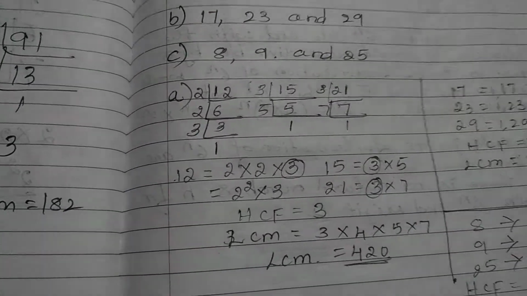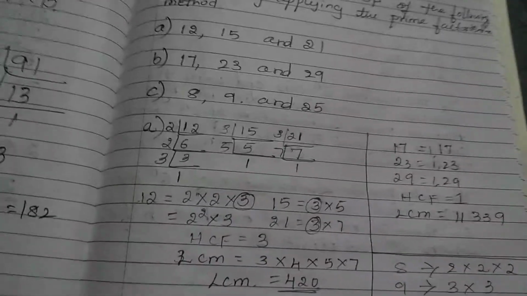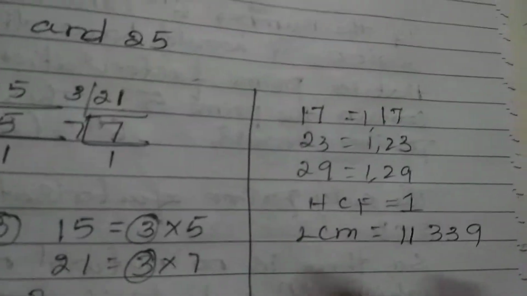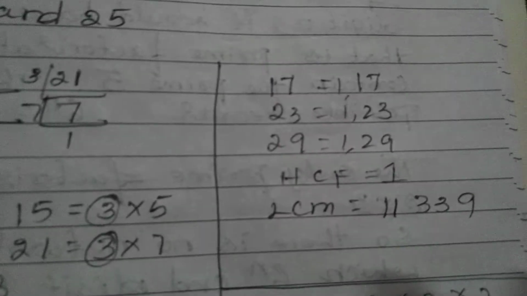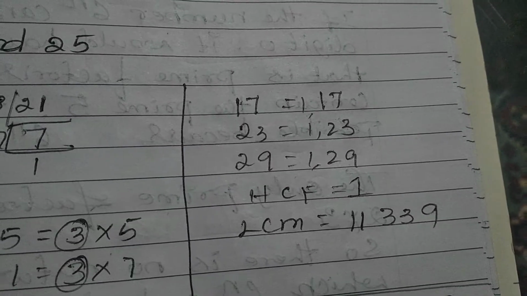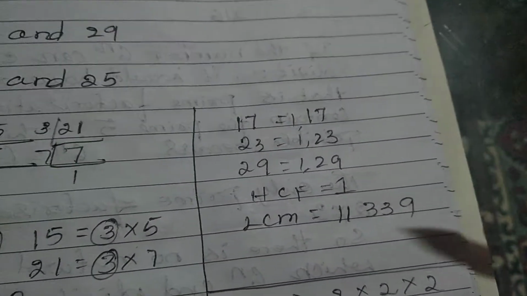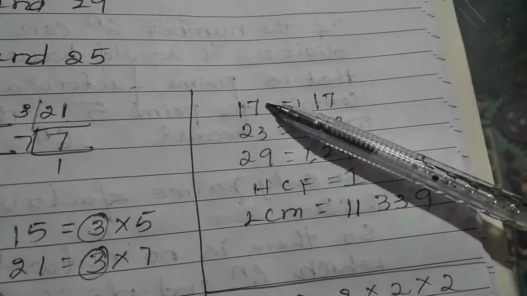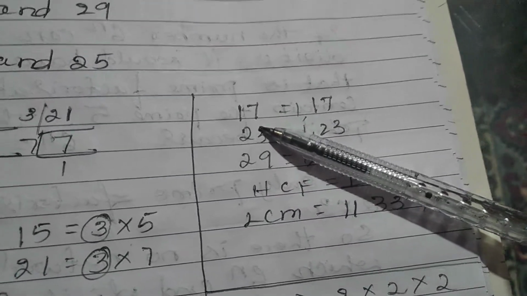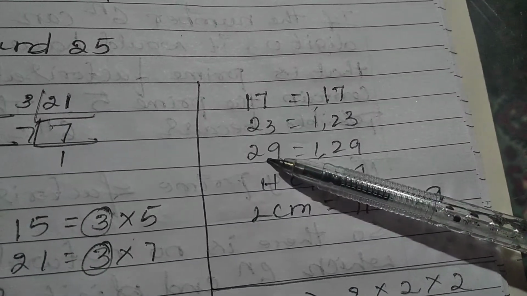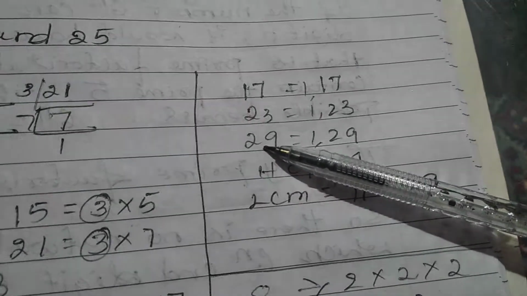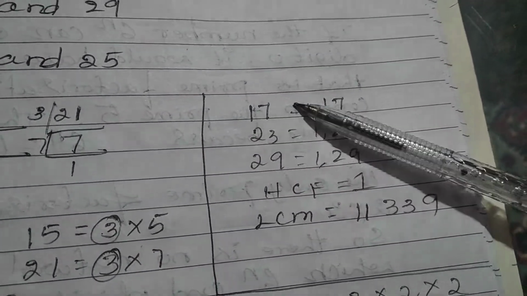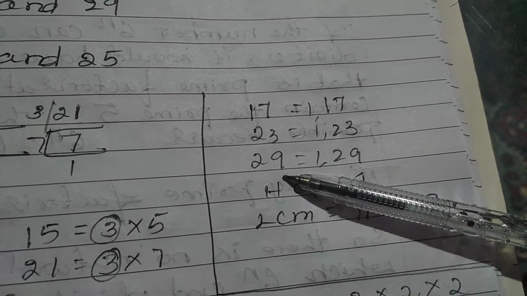Okay, we'll move to the next problem. That is the HCF and LCM of 17, 23, 29. By looking at these, we can conclude that these are prime numbers.